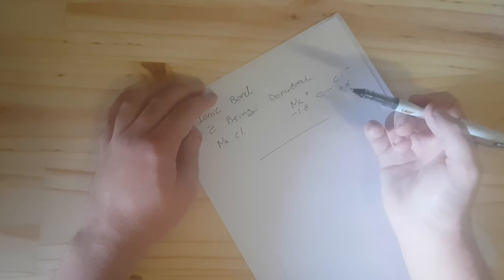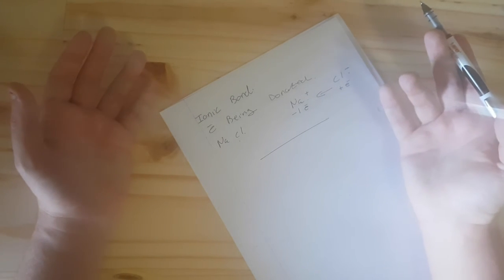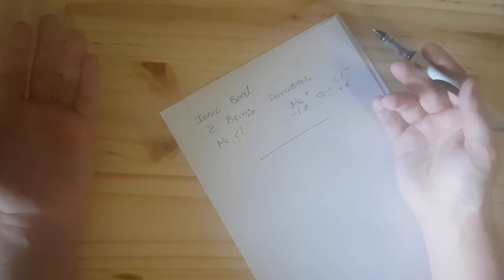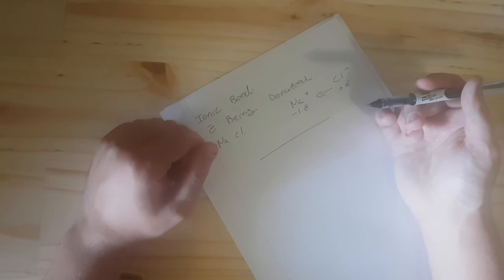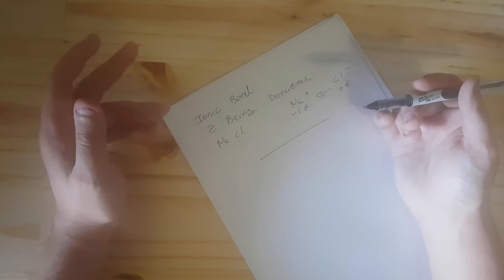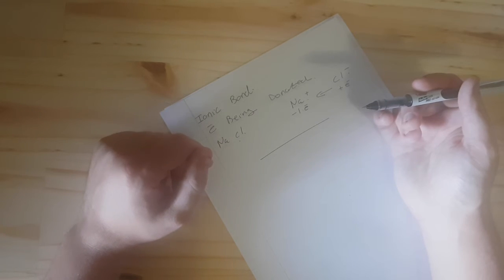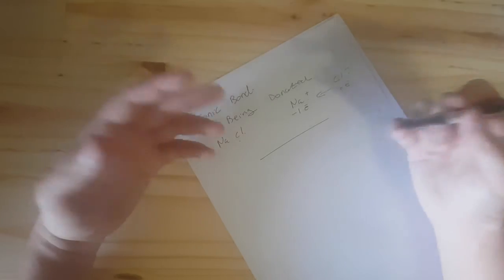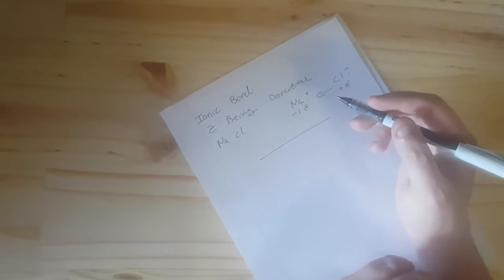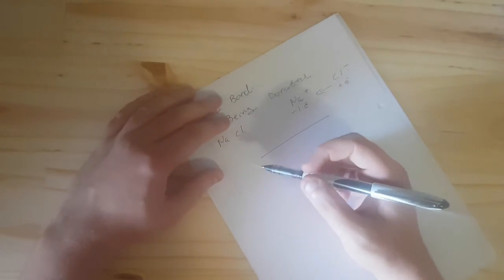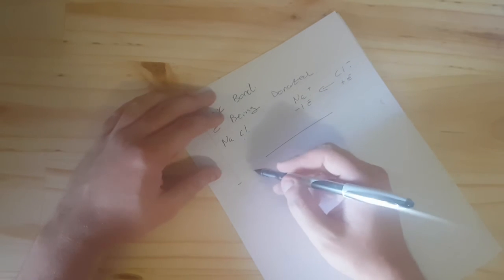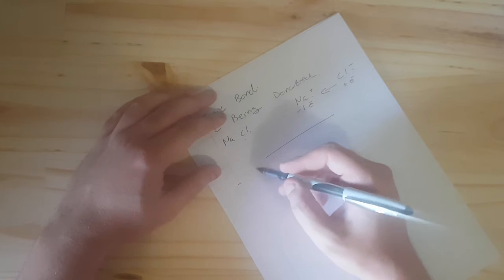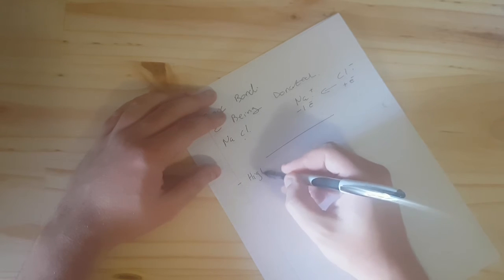Sodium chloride would be an excellent example of an ionic bond, and water would make a very good example of a covalent bond. Just like covalent bonds, ionic bonds do have certain properties that can be generalized about them. To start with, they tend to be solids at room temperature, and they tend to have very high melting and boiling points.